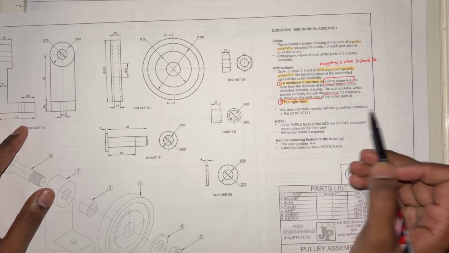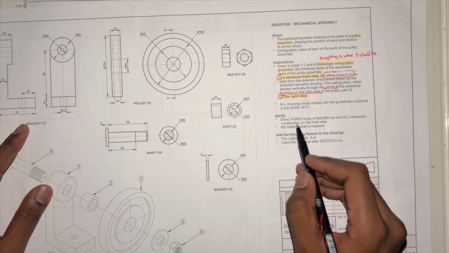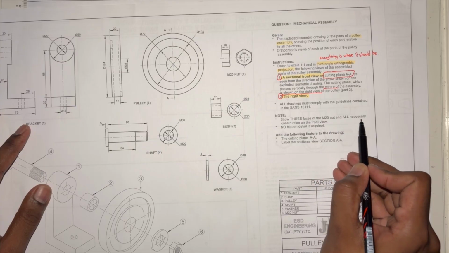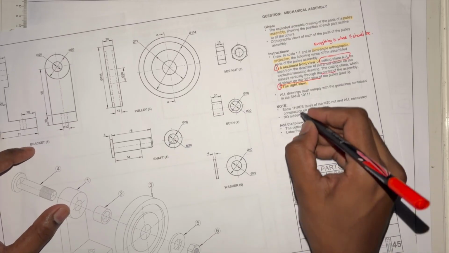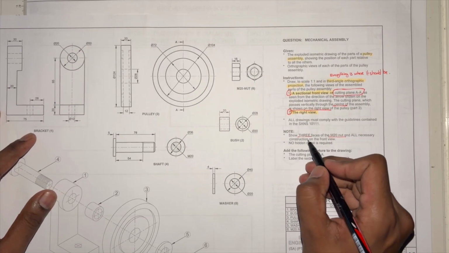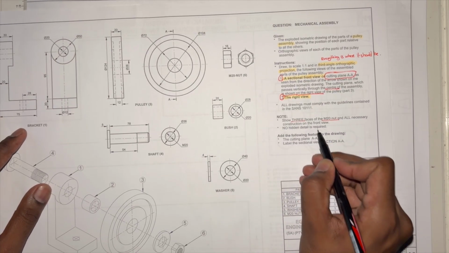All drawings must comply with SANS, South African National Standards 10111. Show 3 faces of the M20 nut and all necessary construction on the front view. Not 2 faces, 3 faces. I'll explain that. No hidden detail is required, obviously.